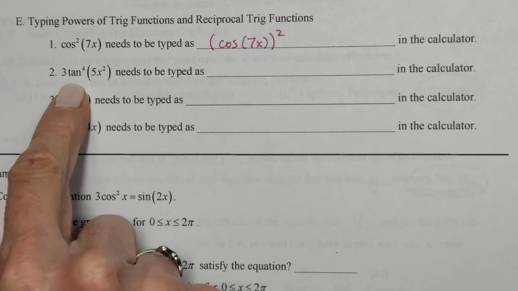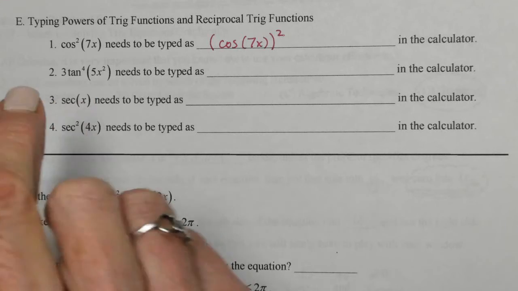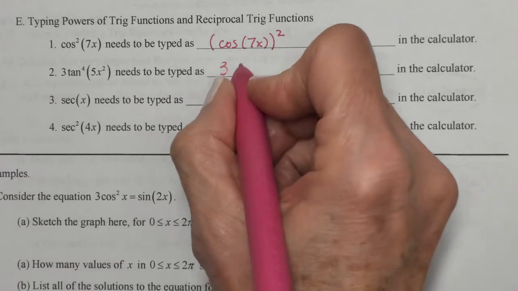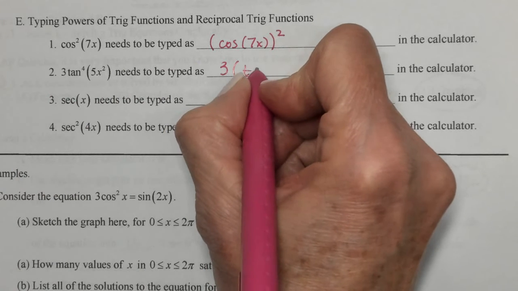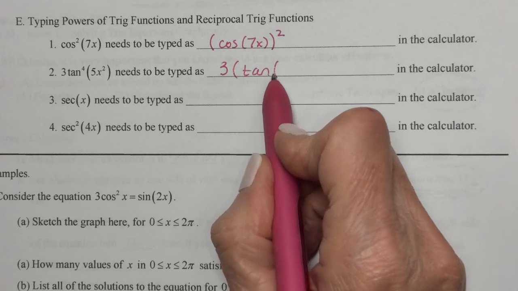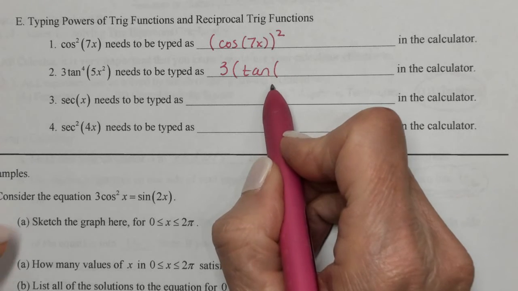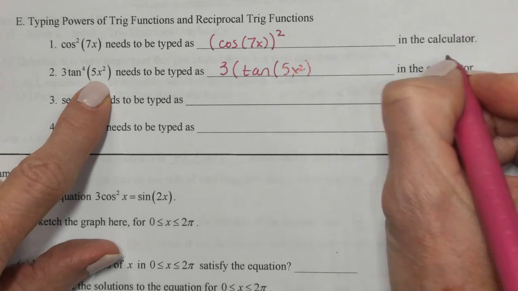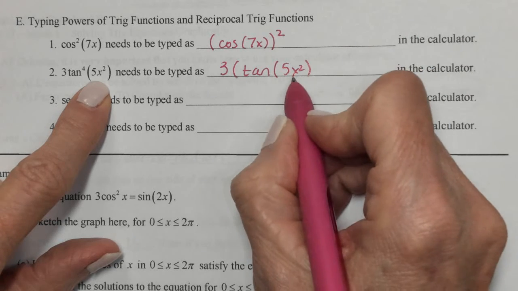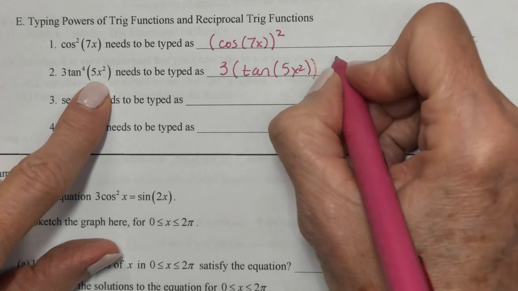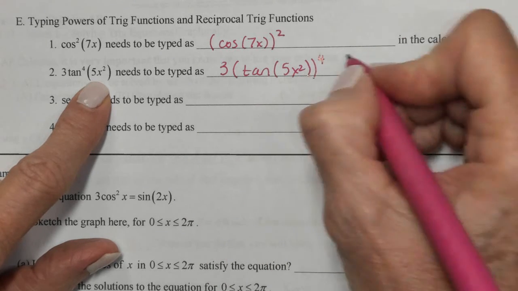So this next one, if we were typing that in, the 3 is not being squared, so we leave it outside, and then parentheses, tangent, on your calculator, it will automatically give you this parentheses here. So this will just be 5x squared, close the parentheses on your argument, close the parentheses on your tangent, and then raise it to the 4th power.